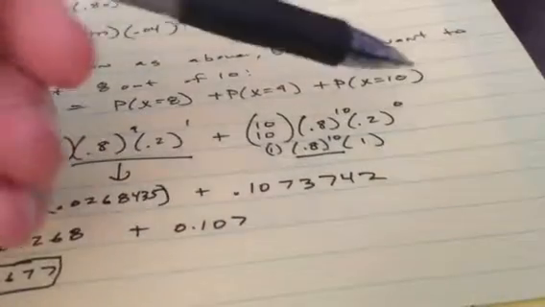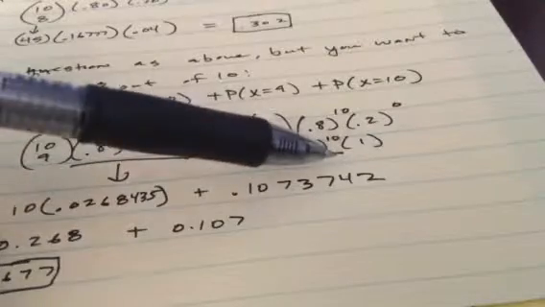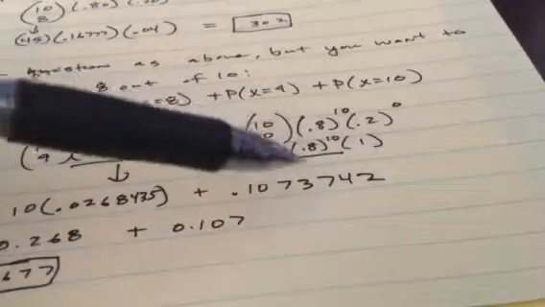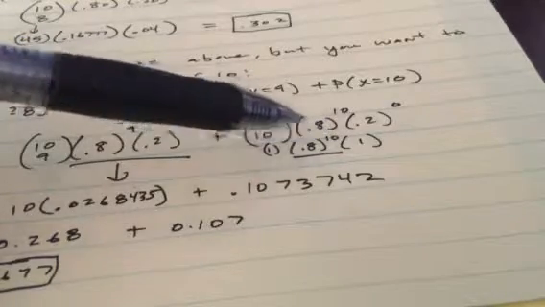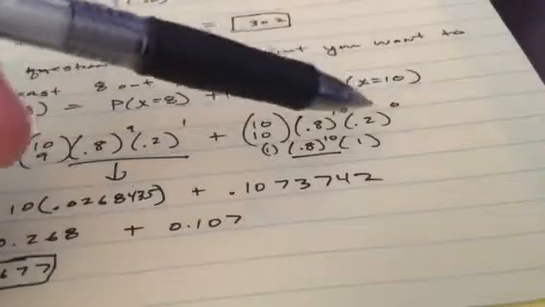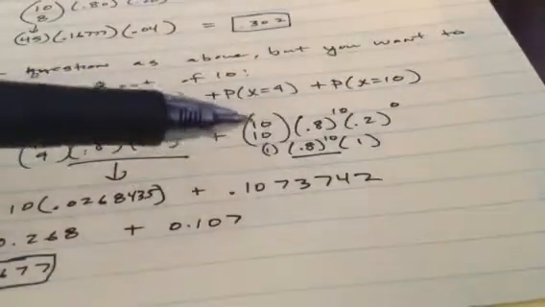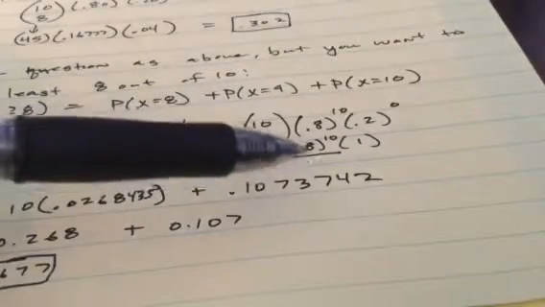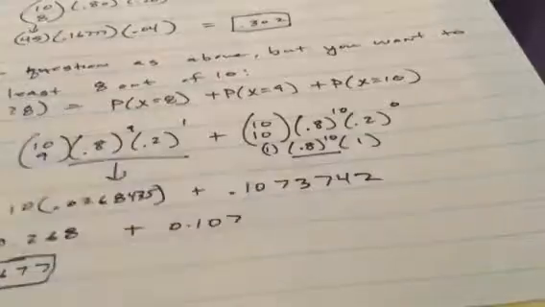If I want to be successful 10 times, then that means I just want to make every single shot. So I don't really need to write all this out. I can just write the probability of success raised to the 10th power. Because 10 choose 10 is going to be 1, and any number to the 0 power is 1. All right, so we learned that from pre-algebra. So I can just simply type in 0.8 to the 10th power, and I get that.